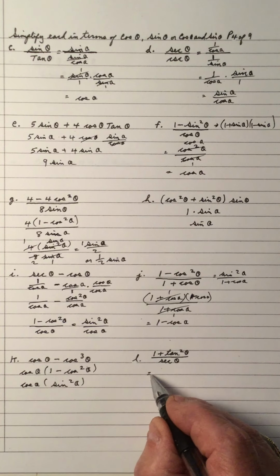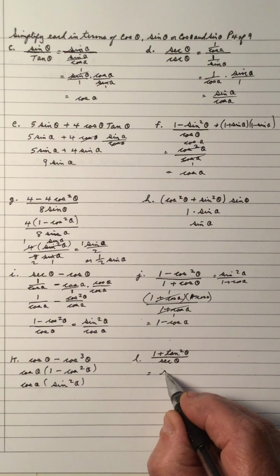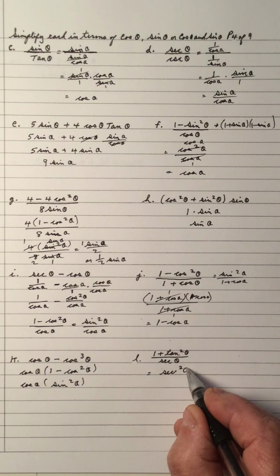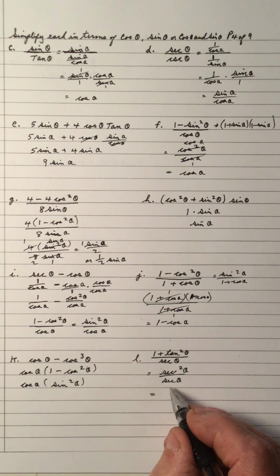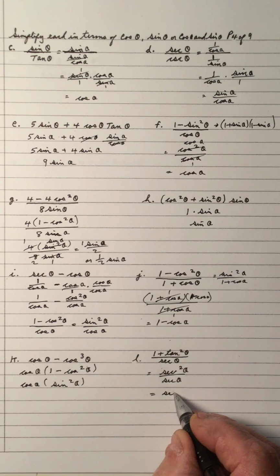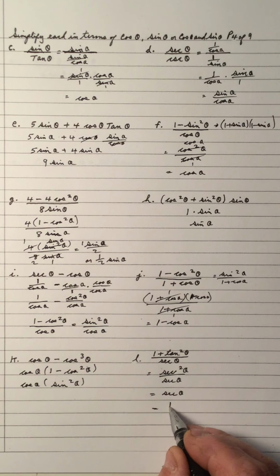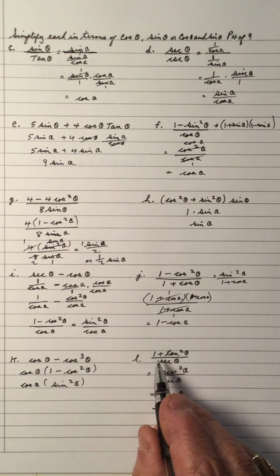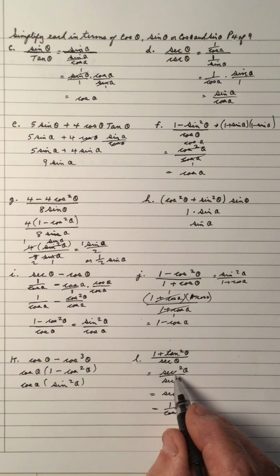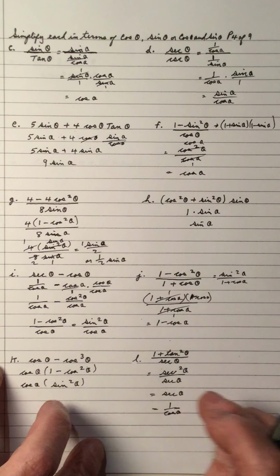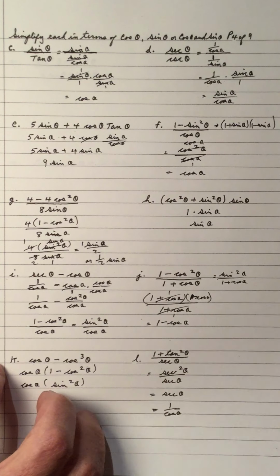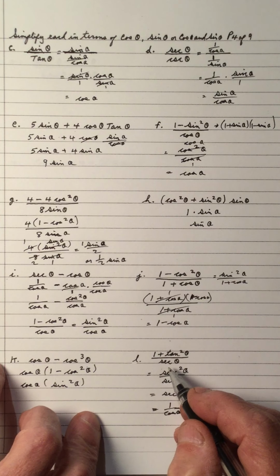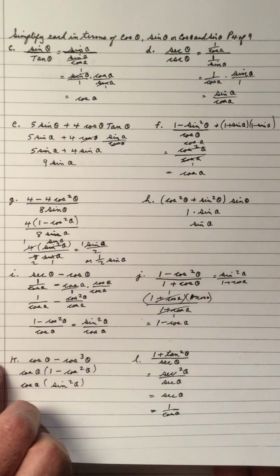L, 1 plus tan squared, recognize it as secant squared divided by secant. And secant squared divided by secant is secant. And secant is 1 over cos theta. Again, recognizing that 1 plus tan squared is secant squared makes this simple. If not, you would have to go through extra steps, changing tan to sine over cos, changing secant to 1 over cos, and work it out the long way.